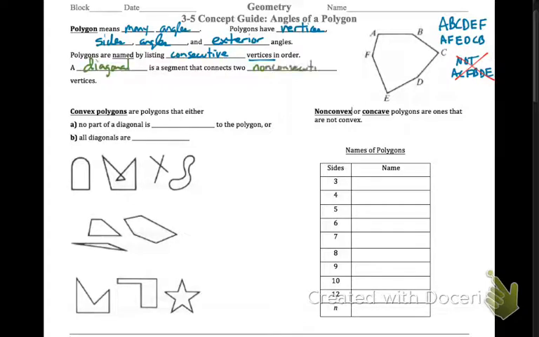A diagonal is a segment that connects two non-consecutive vertices. Think about this for a second. If we're connecting two consecutive vertices, like A and F, segment AF isn't a diagonal, it is a side of that polygon right there. So these are examples of the diagonals that come from vertex F right there. Segment FB, segment FC, segment FD. These are some more, segment AC, segment EC. There's plenty others here that we could draw, but anytime we connect two non-consecutive vertices from a polygon, that's a diagonal.